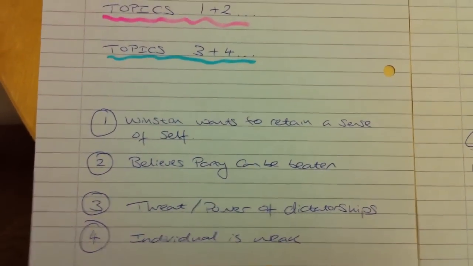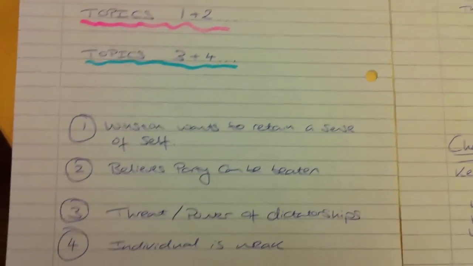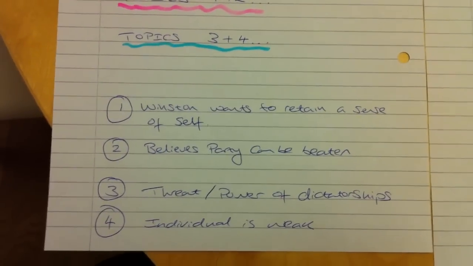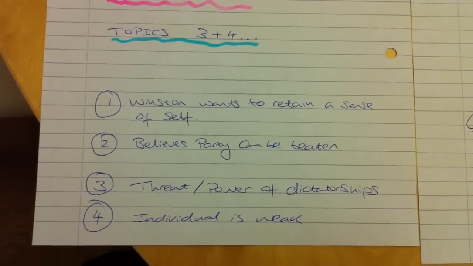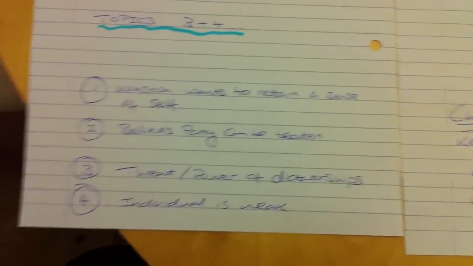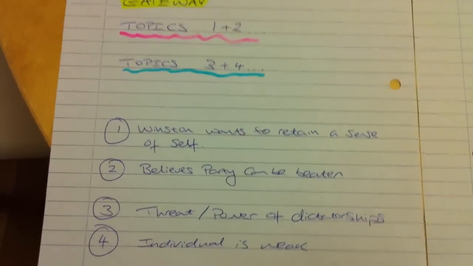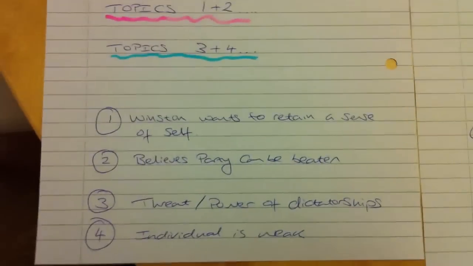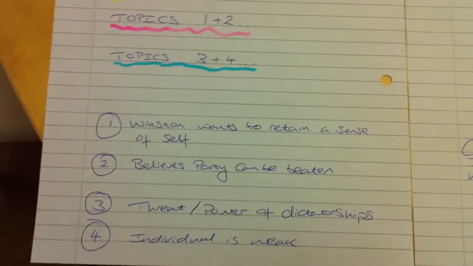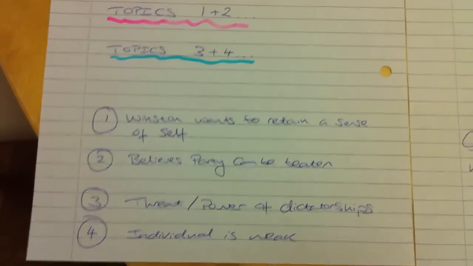So those could be the 2 closing topics that I would look at. So there you can see I've got, very quickly, 1, 2, 3, 4. These are the topics that I'm going to look at. Now, the next point that I wanted to make is that using those topics, you don't have to actually work through from start to finish of the novel. You can feel free to use whatever is relevant.